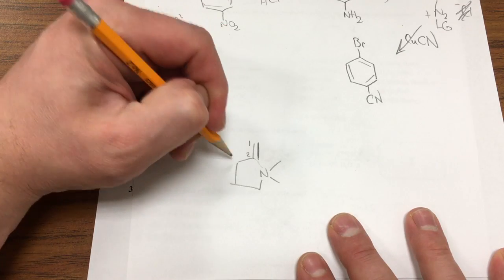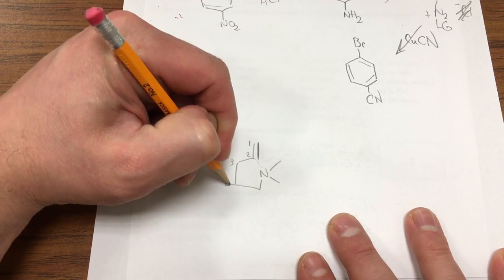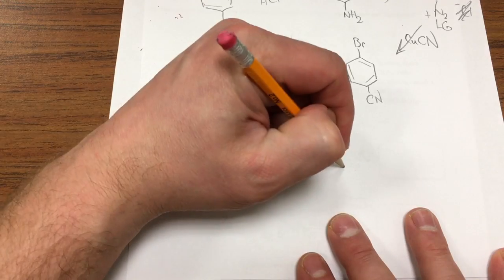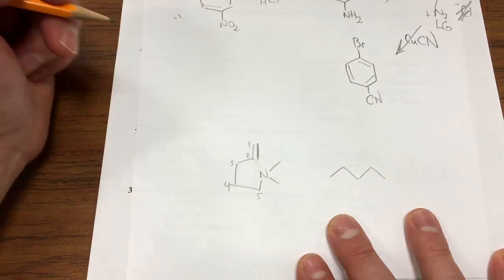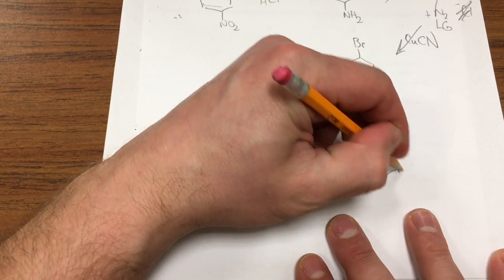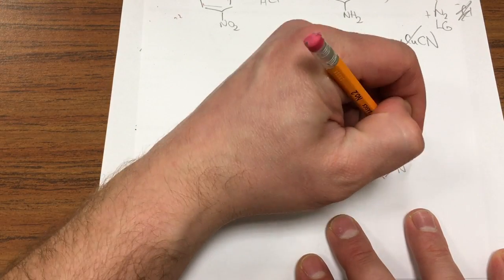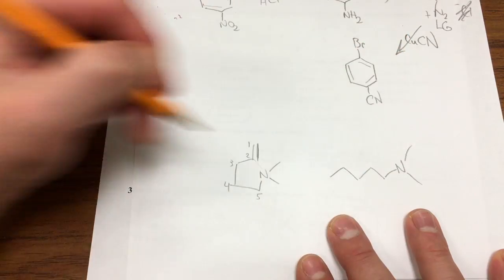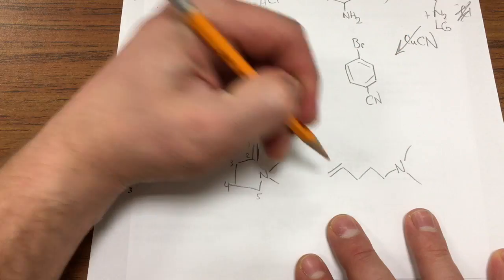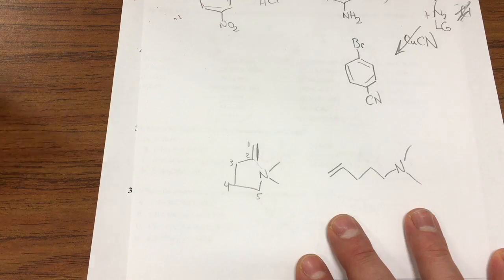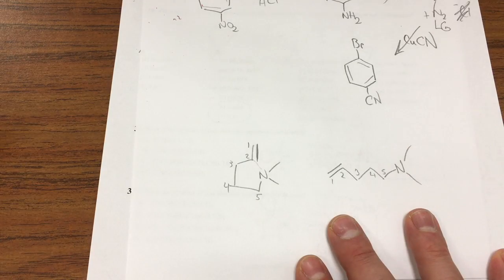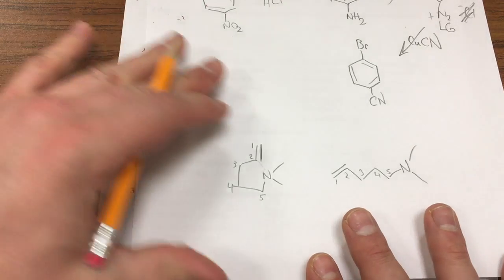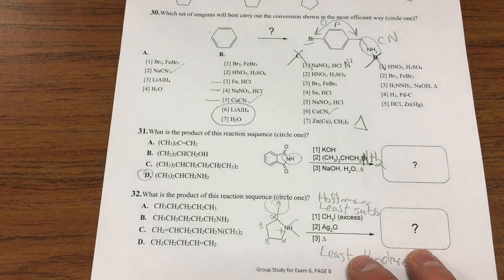We can actually number this to make a nice linear chain, 1, 2, 3, 4, 5 in our zigzag format. Attach a nitrogen to the end of that. And let's not forget about our double bond there between carbons number 1 and 2. Okay, you see that? There's the answer to that one.